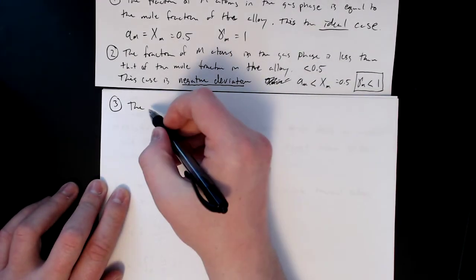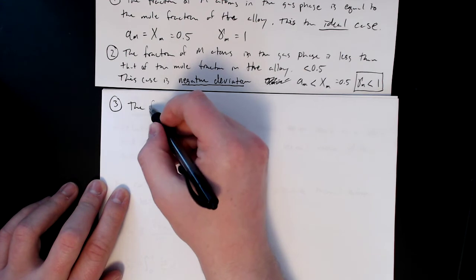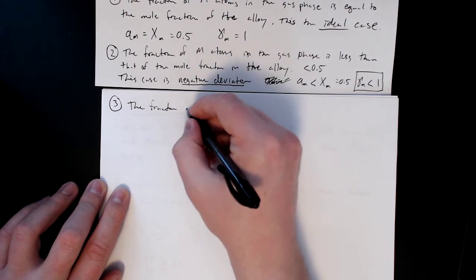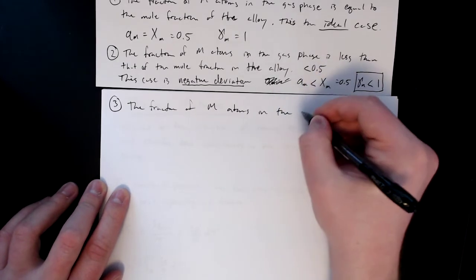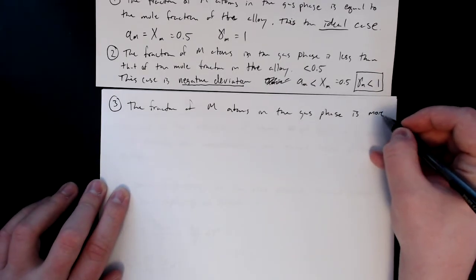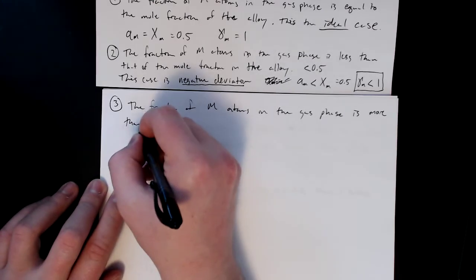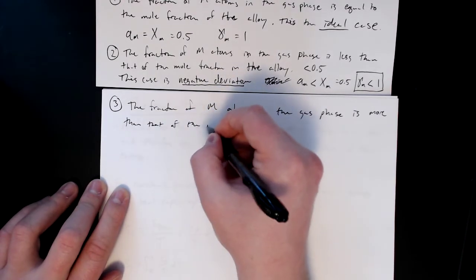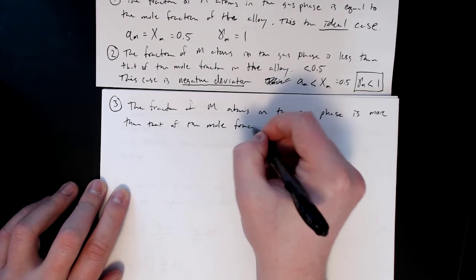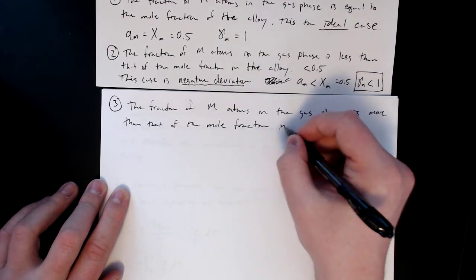And so that's the third scenario. And again, sorry for the focus here, but the fraction of M atoms in the gas phase is more than that of the mole fraction in the alloy.